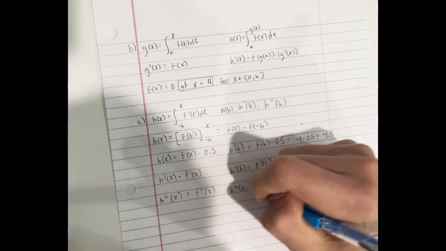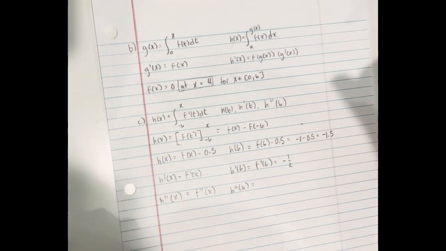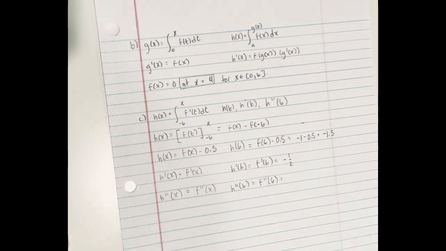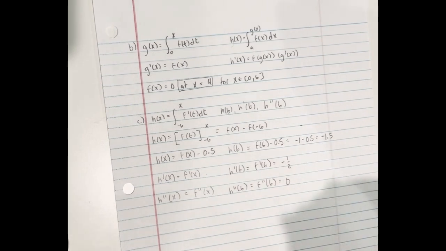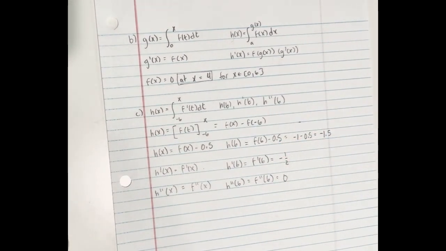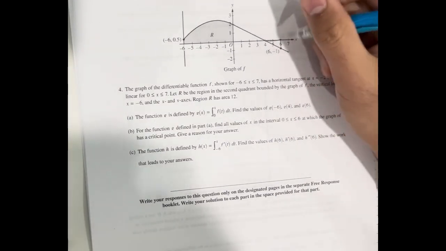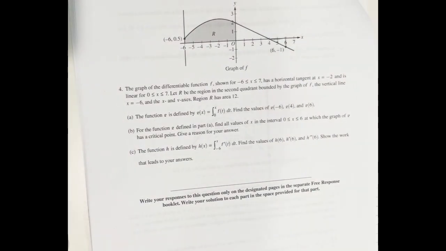h''(6) is equal to f''(6), and f''(6) is equal to 0. Why? Because f(x) is linear at x equals 6.